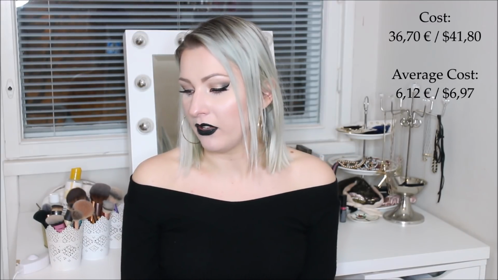I don't have a big collection. My current eyelash collection is worth 36 euros and 70 cents, so the average pair of lashes in my collection is 6 euros and 12 cents. Those Demi Wispies are quite affordable, but I do have a couple of more dramatic lashes from Eyelure. They are from their Most Wanted line and those are more expensive but also they last better.